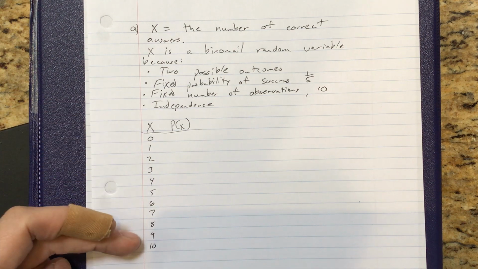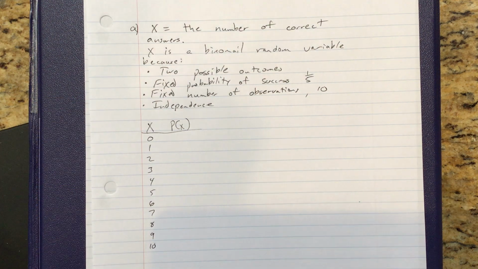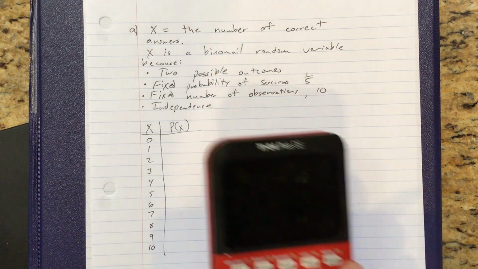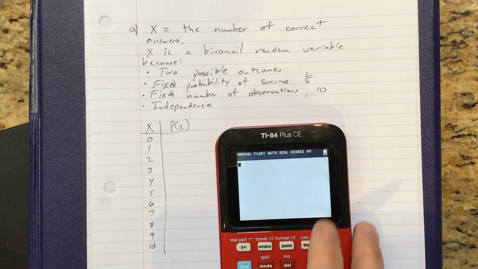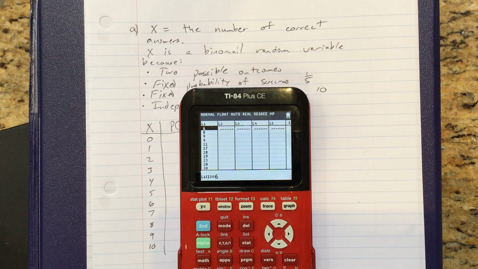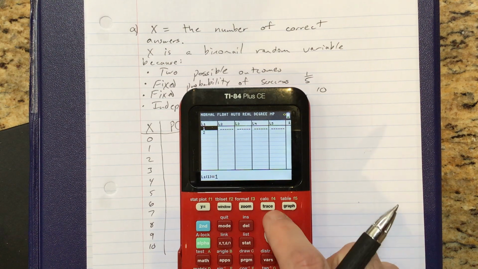And we could go anywhere up to 10, whole numbers only. All right, so the fast way to fill this out is, of course, with our calculators. Oh, I forgot 0.